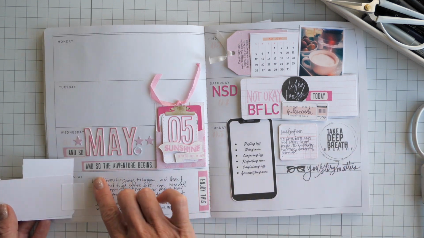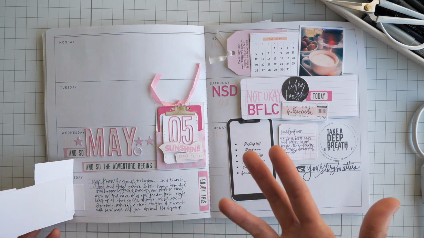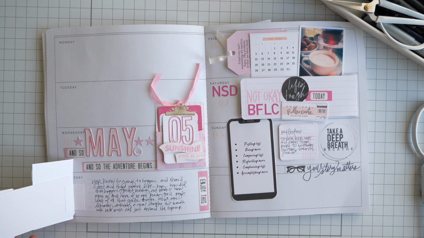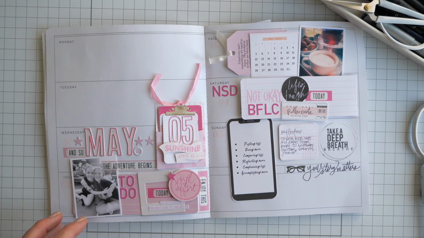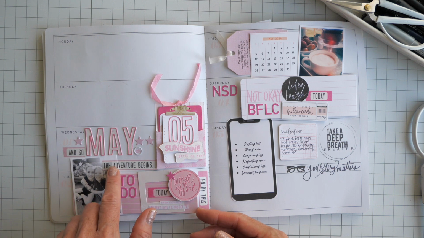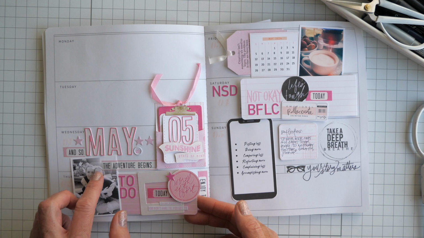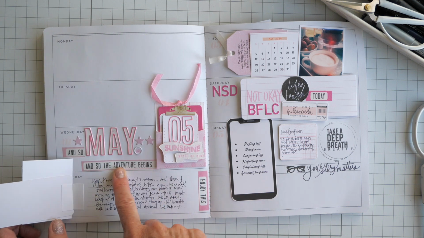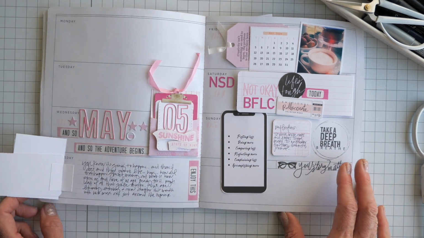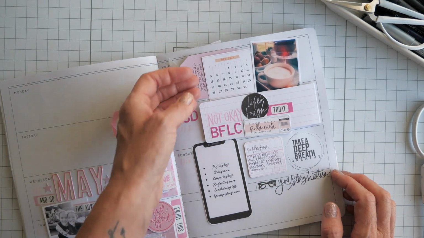And then I came in here and I added my journaling, which I had a lot to say. I had a daughter moving out, starting her new place. And so I had fun with this little washi element here. I started on the page and then I added it to the back. And so the whole thing, the adventure begins. I don't know, I just had fun with that. More washi. Enjoy this.